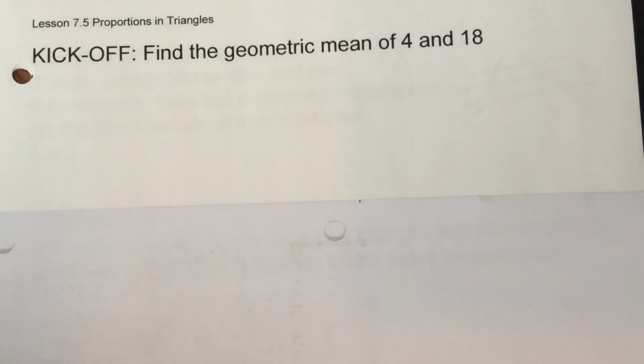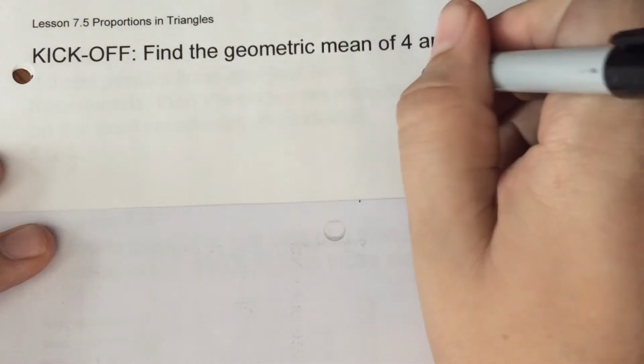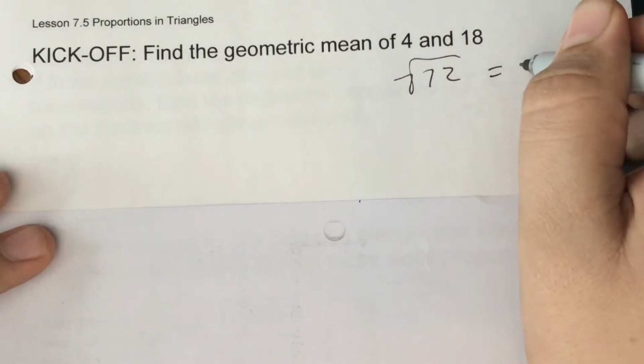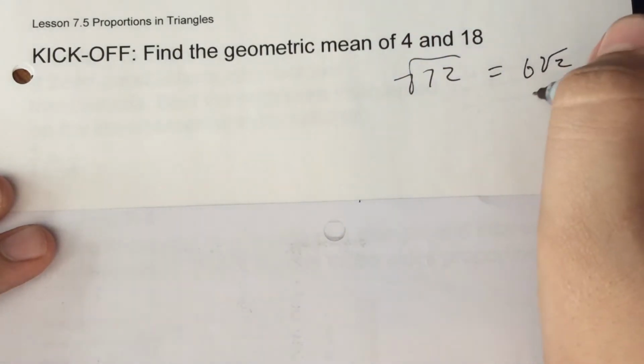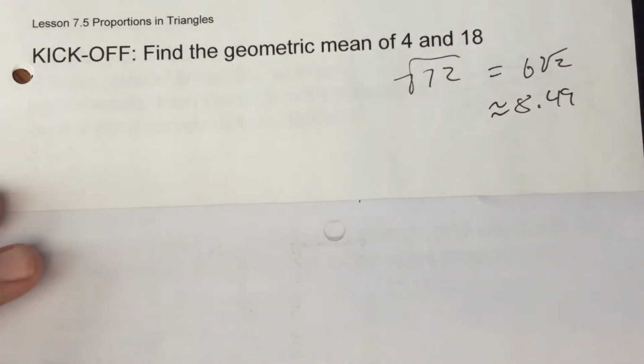Continuing on with triangles. We've been dealing with similarity, triangles in general and then specific right triangles, and how that all works together. Here we're going to look at how we can put these different proportions of triangles together. How do things match up? So, the geometric mean of 4 and 18: 4 times 18 is 72. When you square root it, that's where we got 6 square root of 2, which was about 8.49 if I remember right. Let me see if I can find it in my calculator. Yes, 8.49.